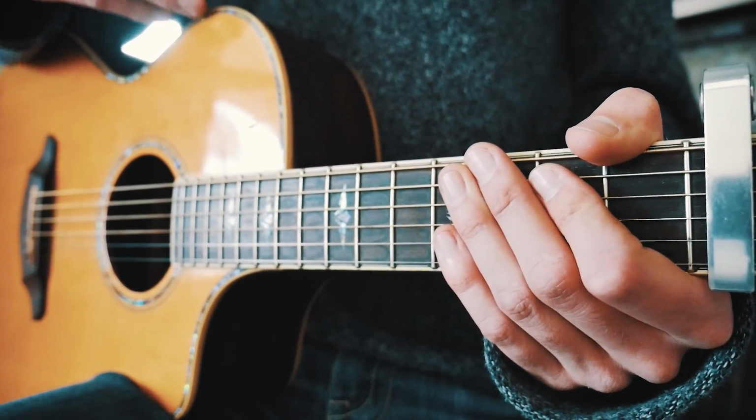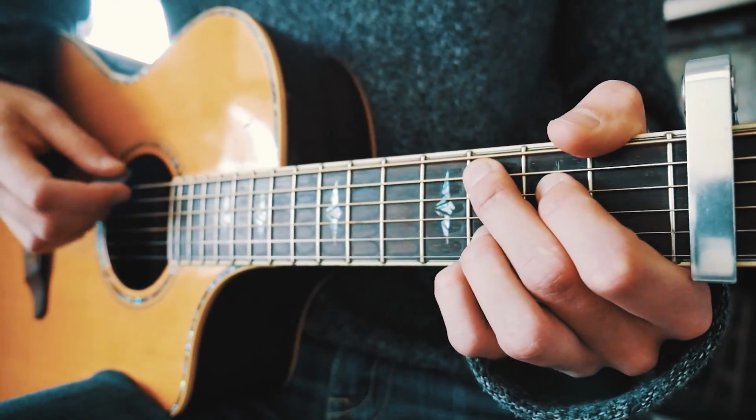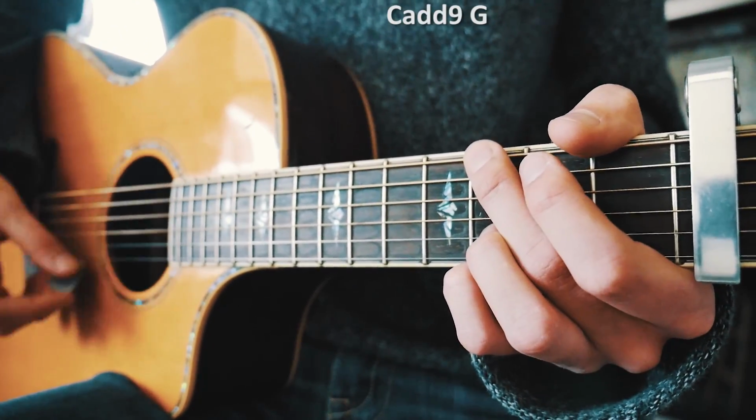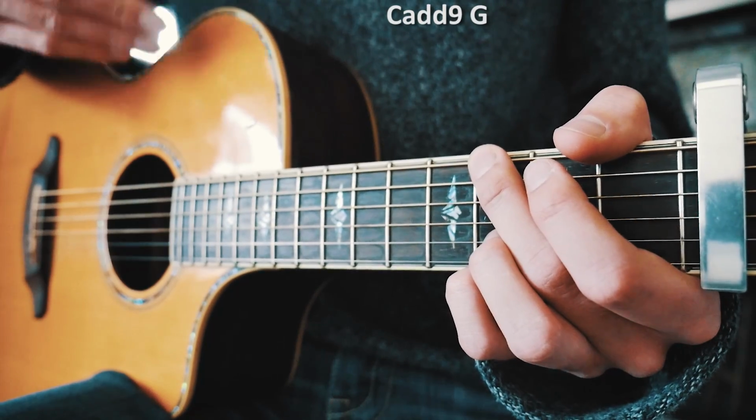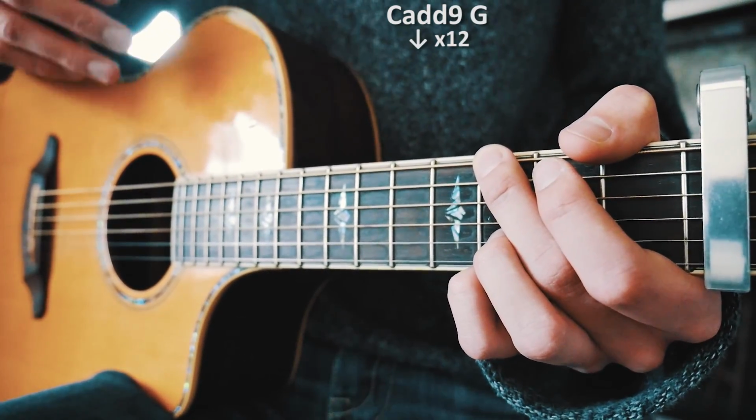And guys, the last thing you need to know to play Consequences on guitar is the bridge. For the bridge, we're gonna have a really simple chord progression. That's gonna be C add 9 and G. We're just gonna go back and forth between those a couple of times. And what we're gonna be doing for strum pattern is going to be 12 down strums per chord.